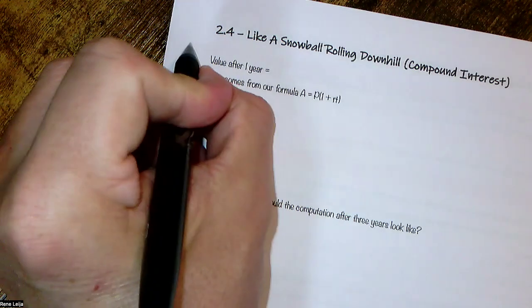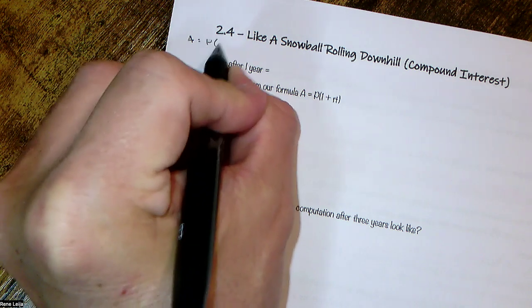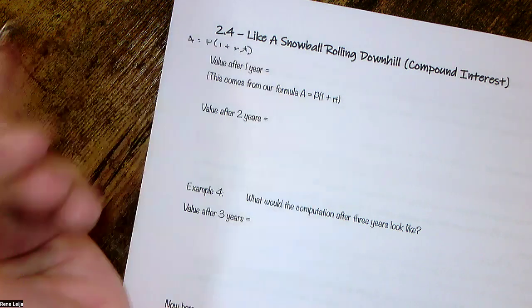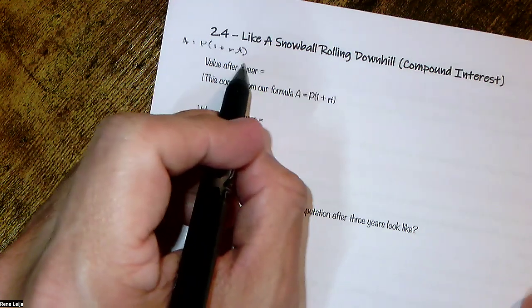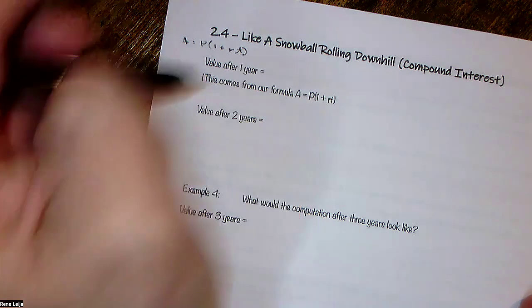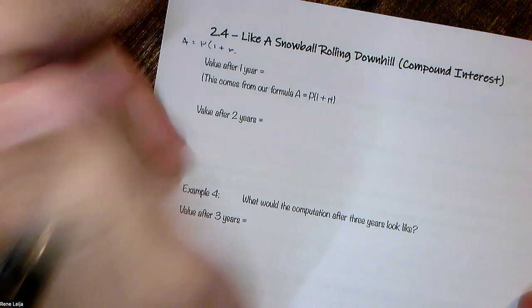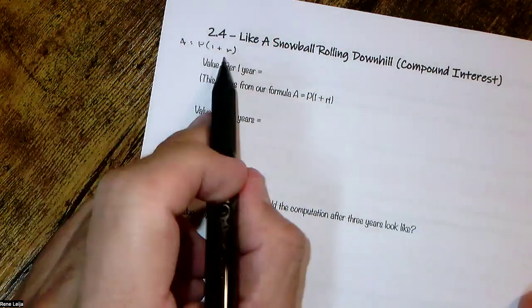So if I use this formula, let me write it to the side. For the future value, if I use A equals P times 1 plus R times T. Now, really, I don't have to have the T because this is calculated at the end of every year. So T would be 1. So really, this is what we're doing.